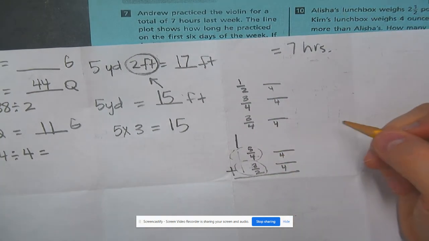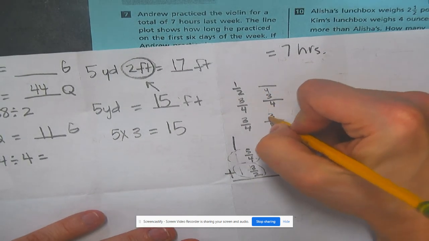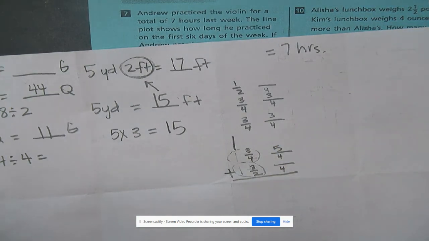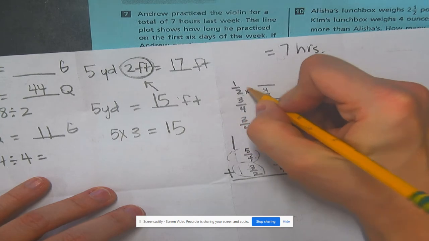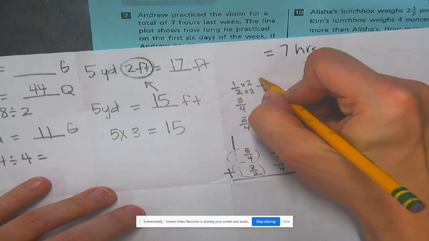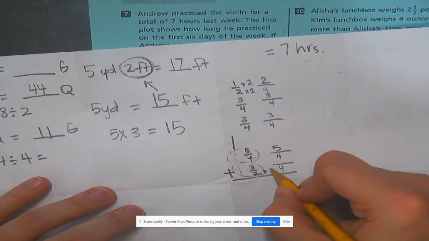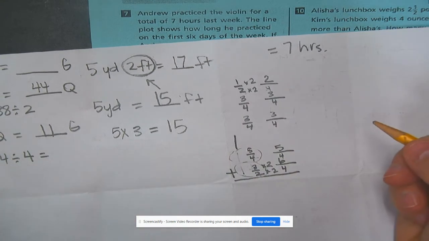Which ones can I just put straight across? 3 fourths, 3 fourths, and 5 fourths. Hey, how do I go from 2 to 4? Times 2. 1 times 2 is 2. How do I go from 2 to 4? Times 2. 3 times 2 is 6.